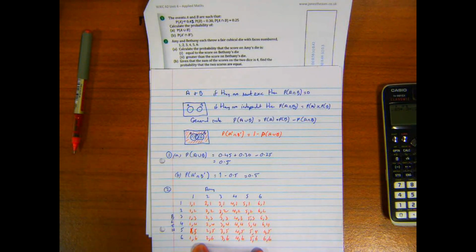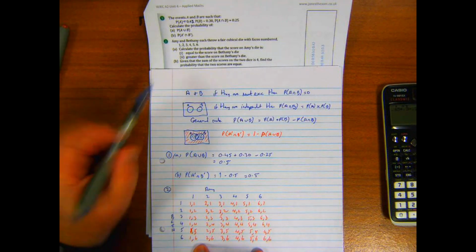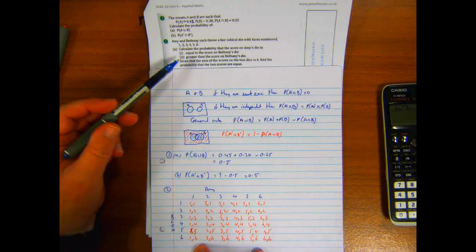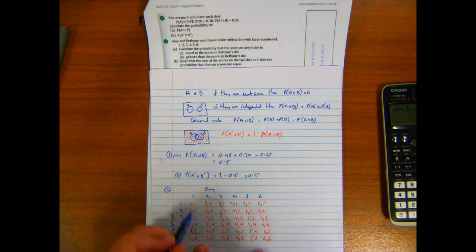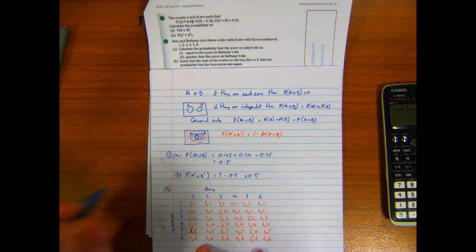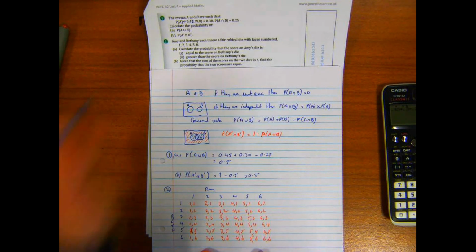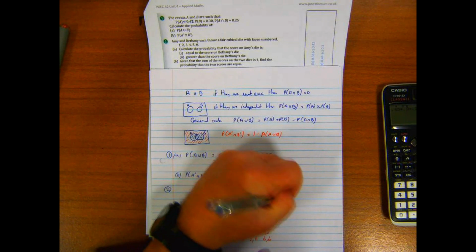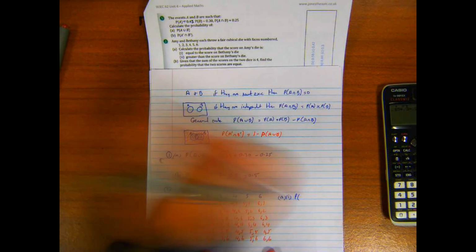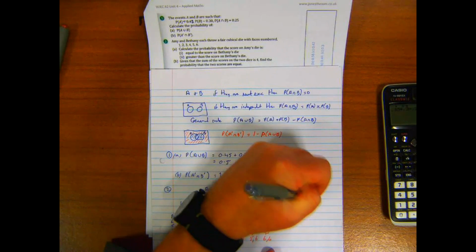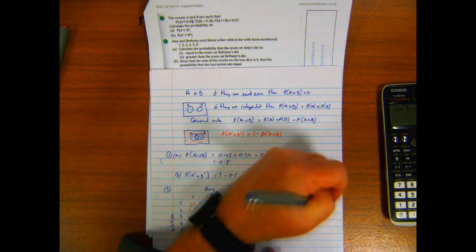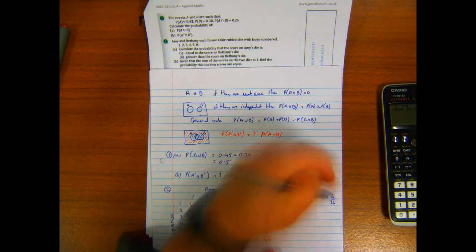Okay, calculate the probability that the score on Amy's die is equal to the score on Bethany's die. So how many times are the scores equal? Well, you'd have the 1 1, 2 2, 3 3, 4 4, 5 5, 6 6, so 6 out of a total of 36. So the probability of an equal score will be 6 out of 36.